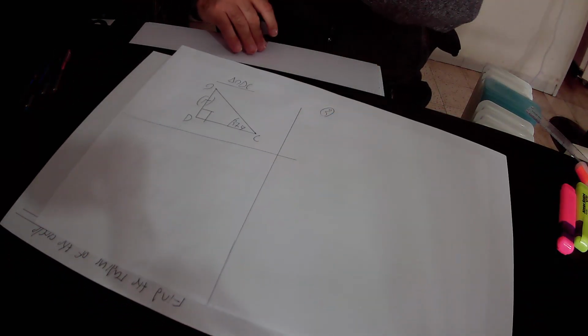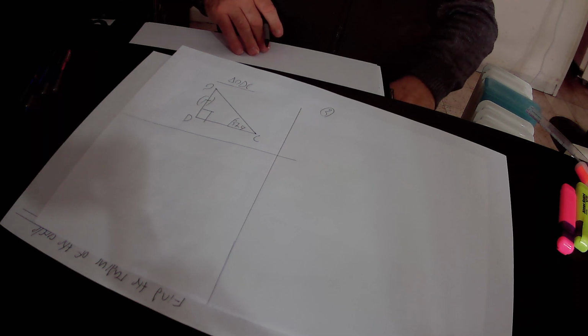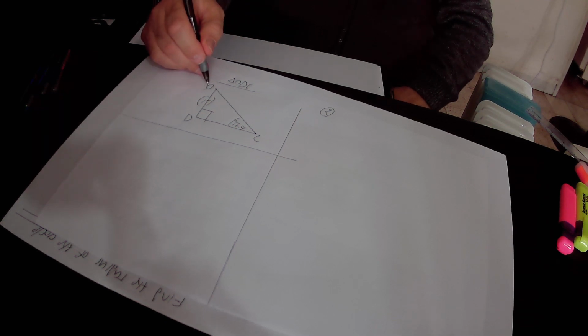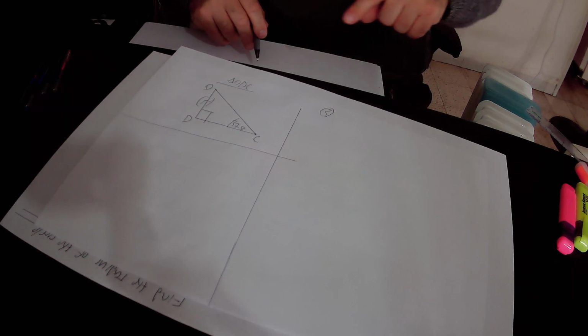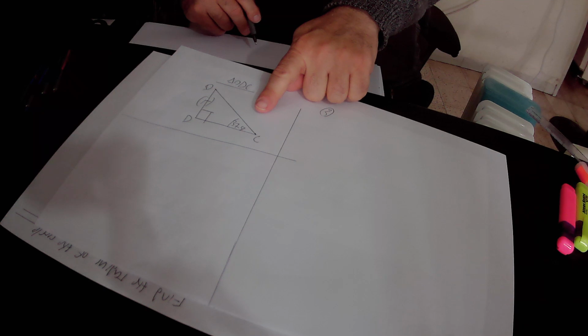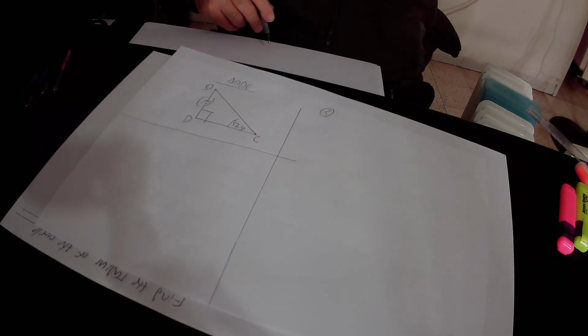So this is the right orange triangle, triangle ODC, that I copied from the original drawing. Side OD is the radius of the circle that is equal to R, and angle OCD is angle alpha that is equal to 37.5 degrees.